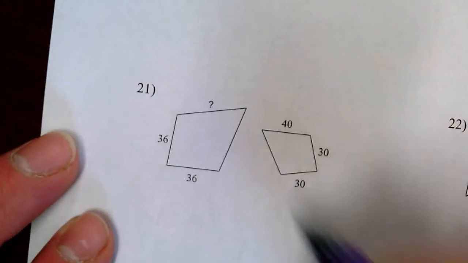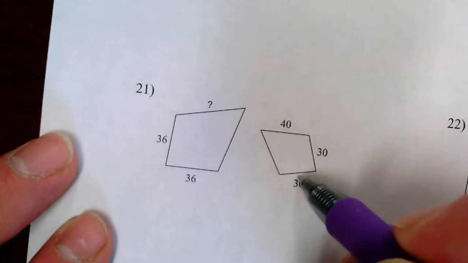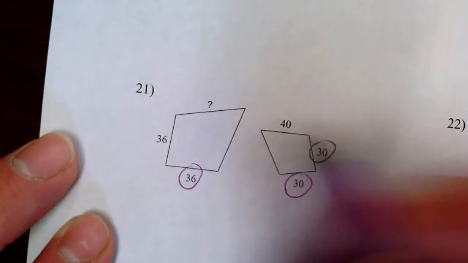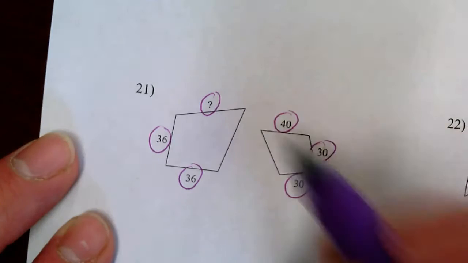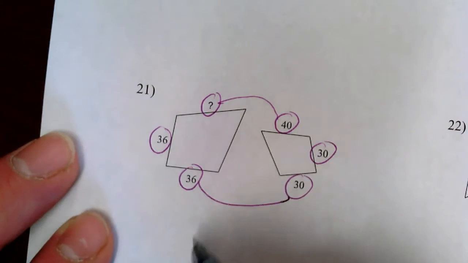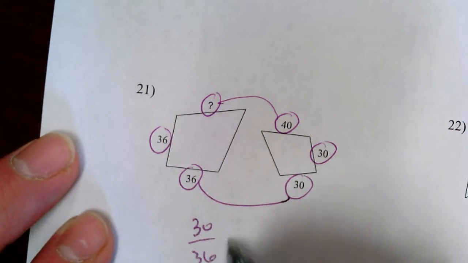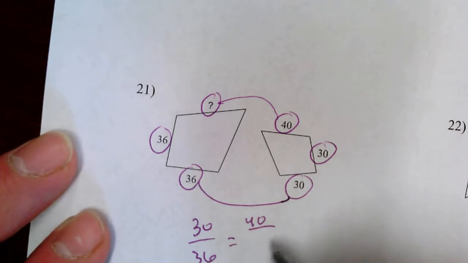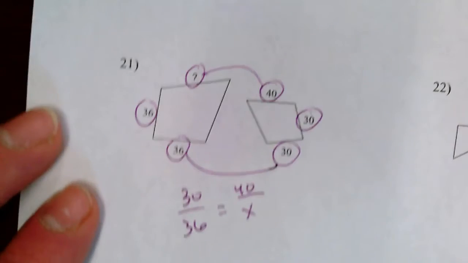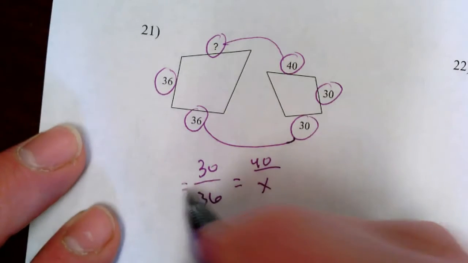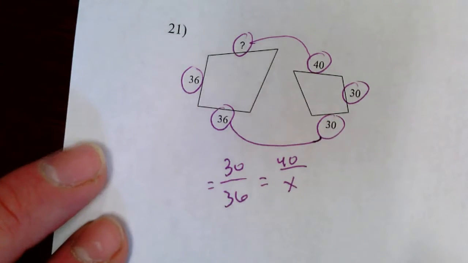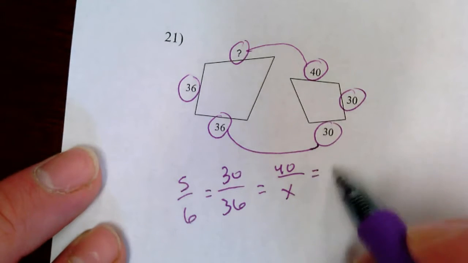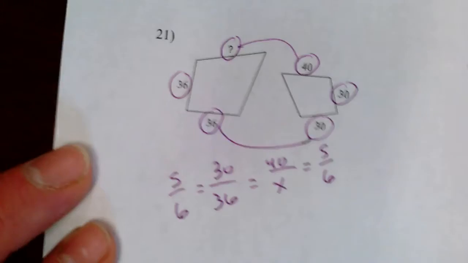Next up here, let's see. We've got 30 corresponds to 36, looks like. 30 to 36, and 40 to the mystery number. So the ratio of 30 to 36 must be the same as the ratio of 40 to the mystery number, or x. I'm going to reduce this fraction over here. 30 to 36 would be equal to 5 over 6. So 40 over x equals 5 over 6.